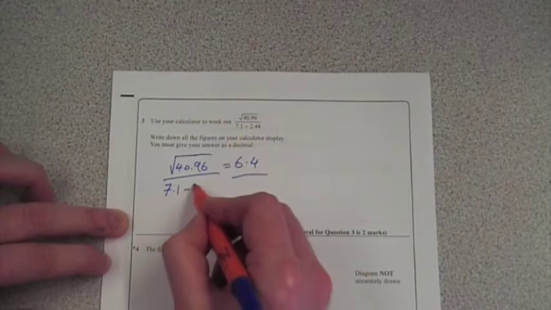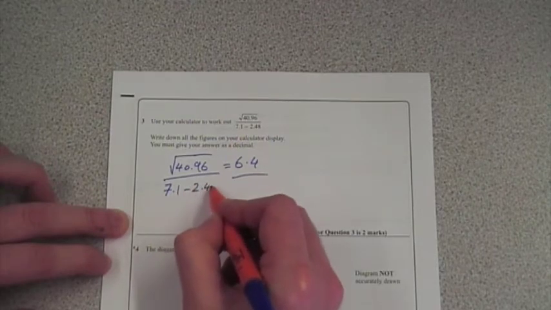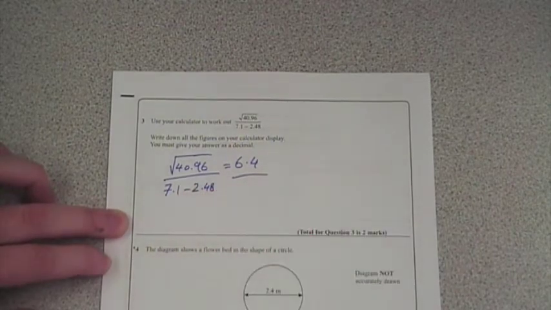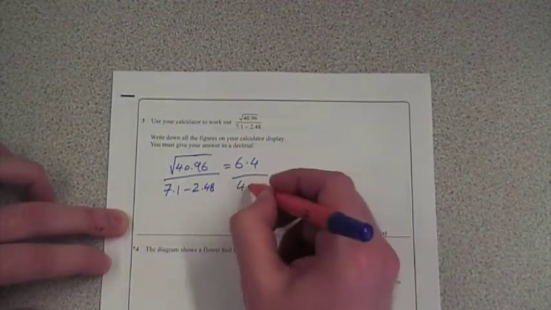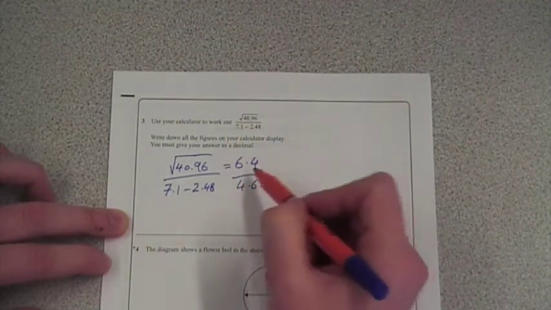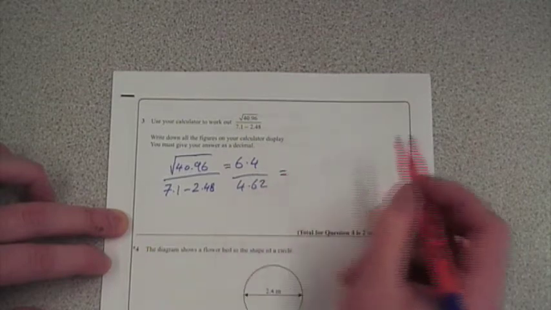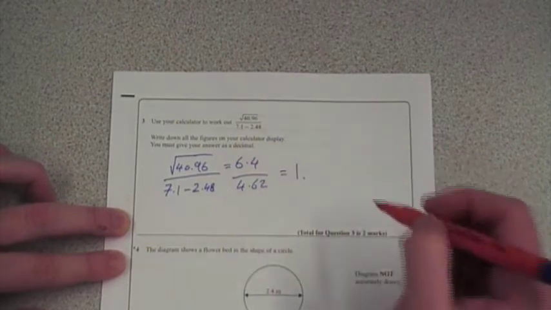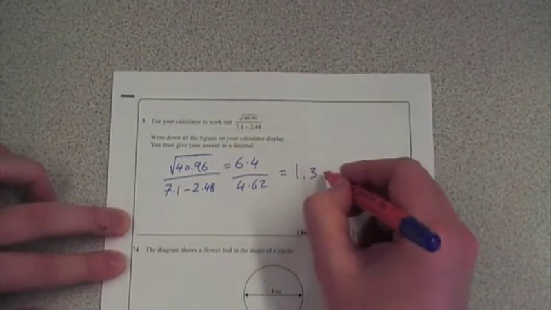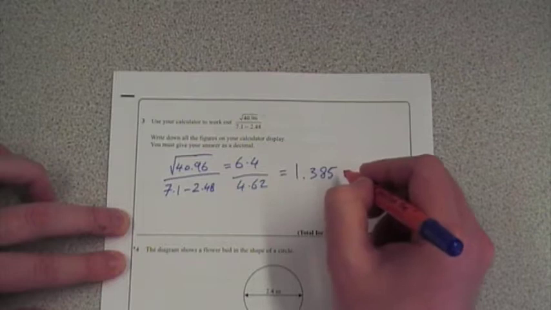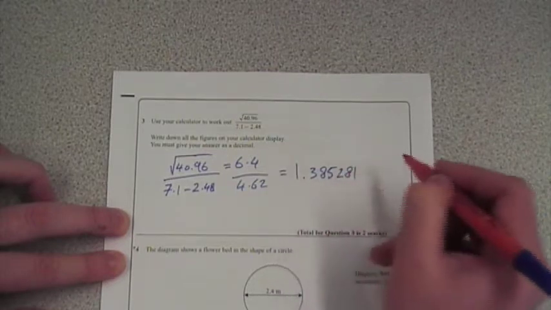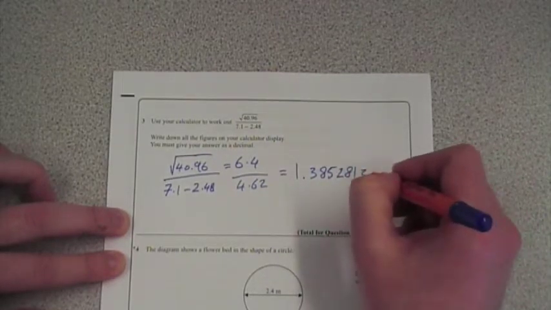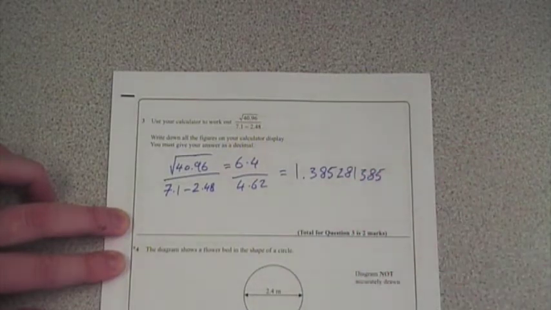The next thing they want you to do is subtract 2.48 from 7.1. That equals 4.62. And when you divide 6.4 by 4.62, you get 1.385281385.